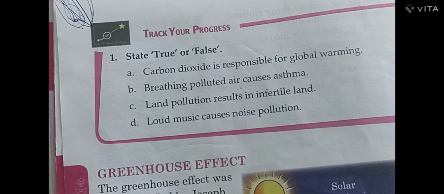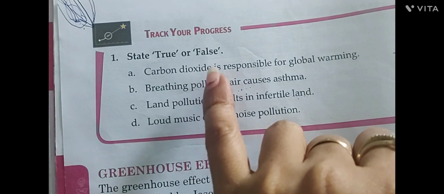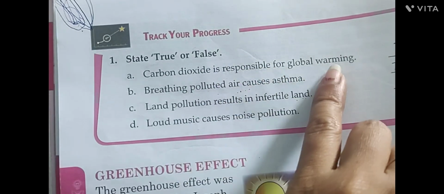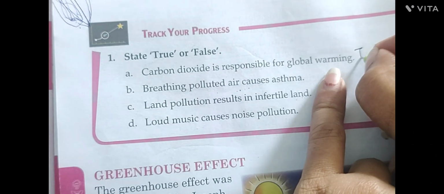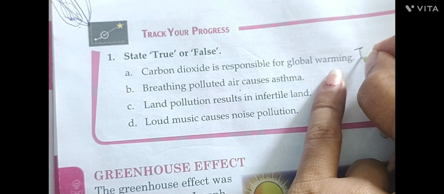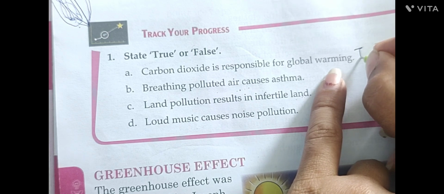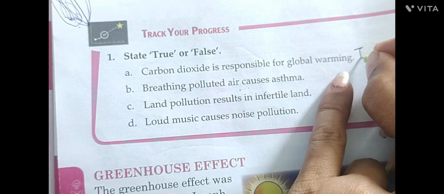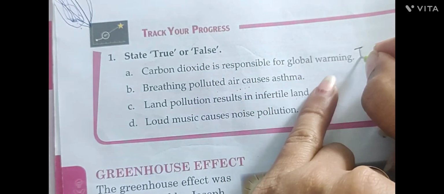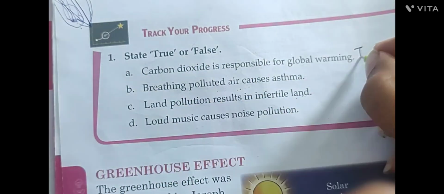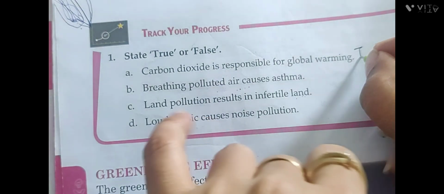True or false? Track your progress. Carbon dioxide is responsible for the global warming. So this statement is true. Yes, this is responsible for the global warming because they rapidly increase the rise of the level of water because of the global warming. So CO2 is responsible for the global warming. This is true. You should know the reason behind also.